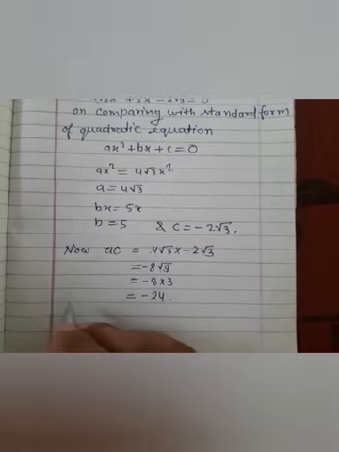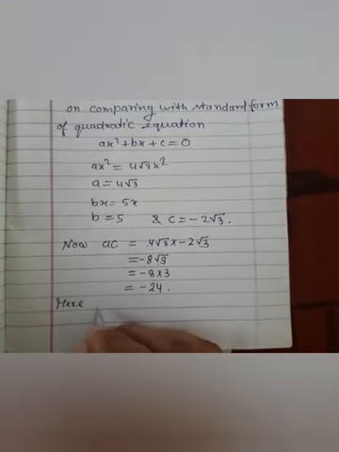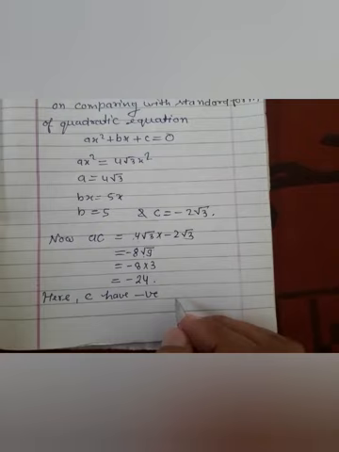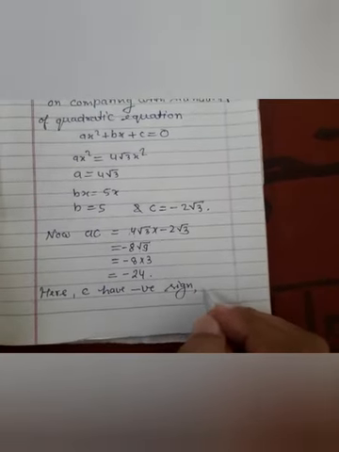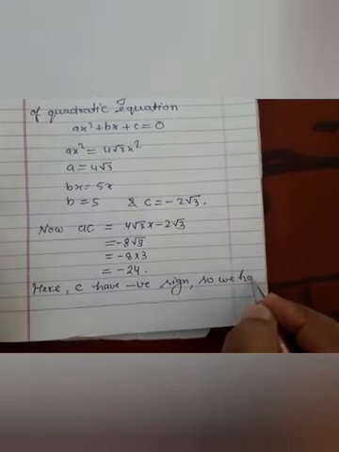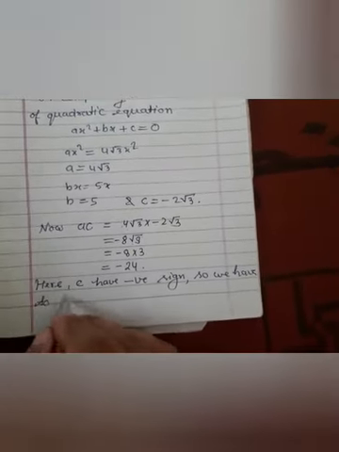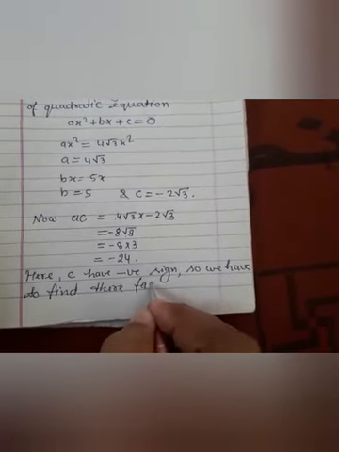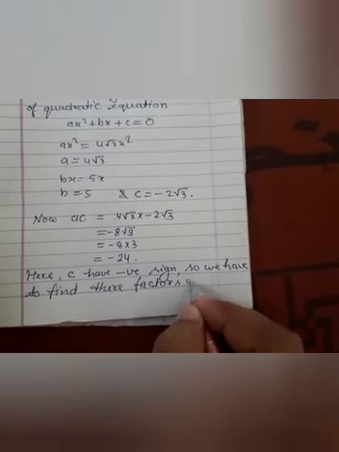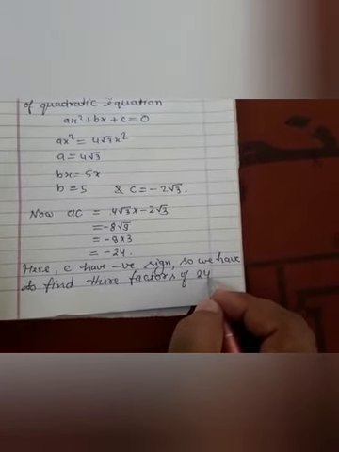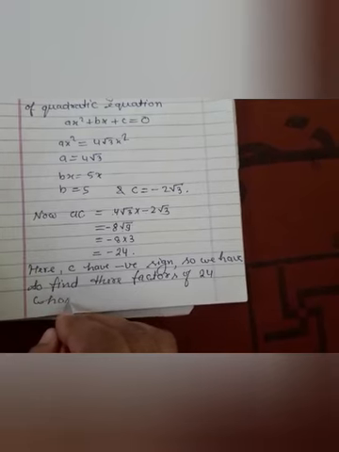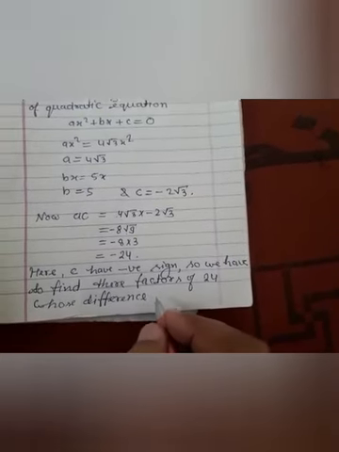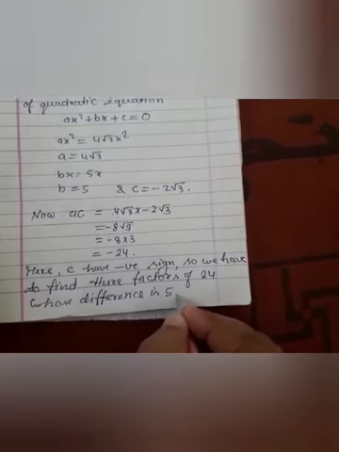Here c has a negative sign, so we have to find the factors of 24 whose difference is 5.